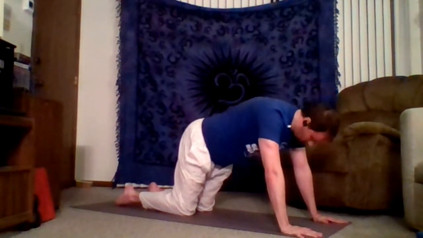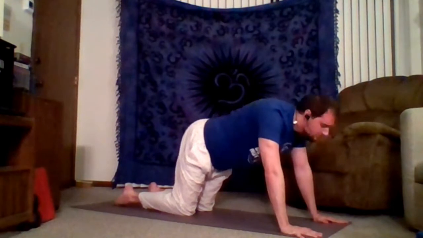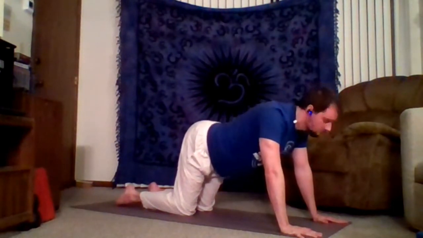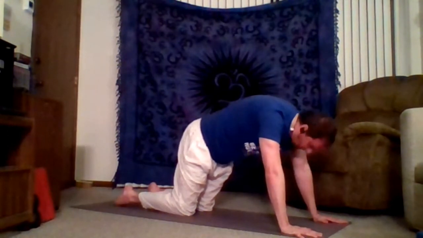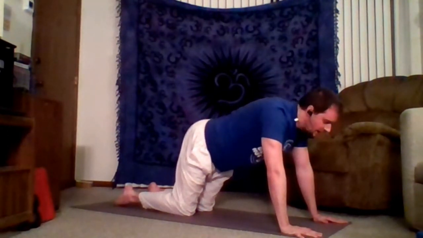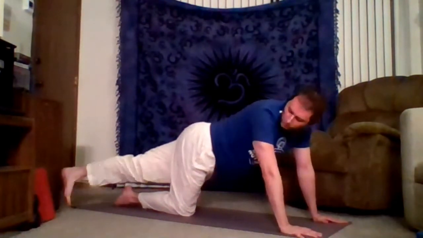One more round. And after your next exhale, come back to a neutral spine. Extend your left leg straight. Then cross your left leg over the right foot. Gaze towards that left foot, getting your left body nice and long.